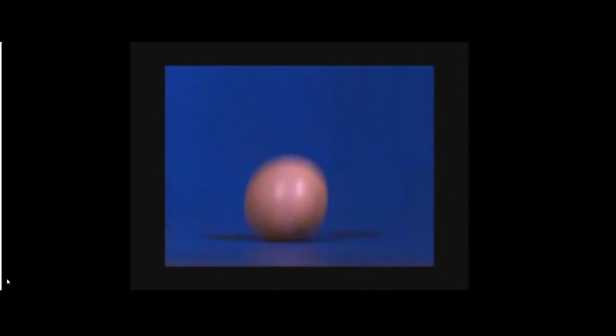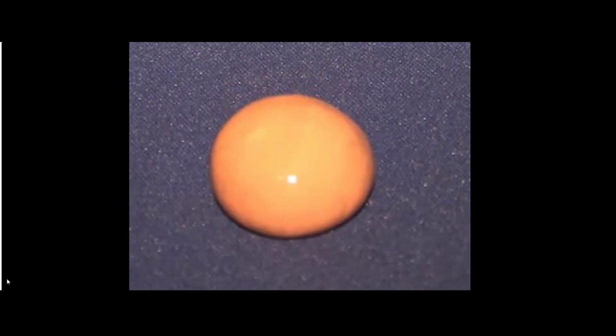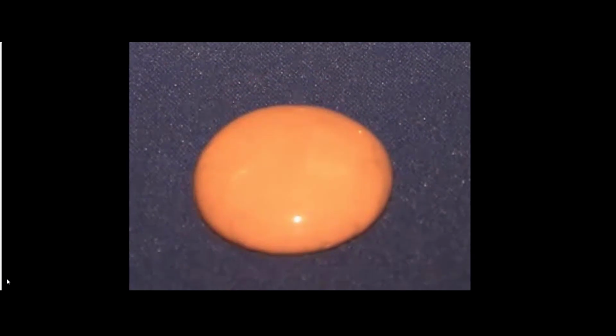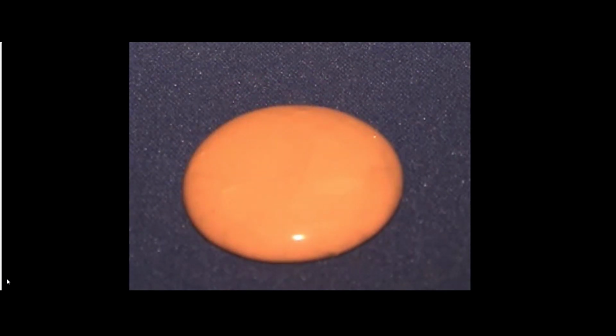Silly putty is a shear thickening memory fluid. You can bounce it around and it remembers its spherical shape. Let it sit for a while, though, and it spreads out like a viscous liquid. Other non-Newtonian fluids are shear thinning. It takes some effort to get them flowing. Ketchup is a famous example.